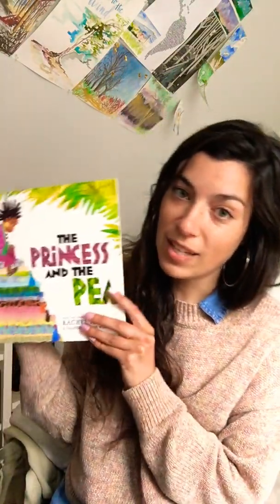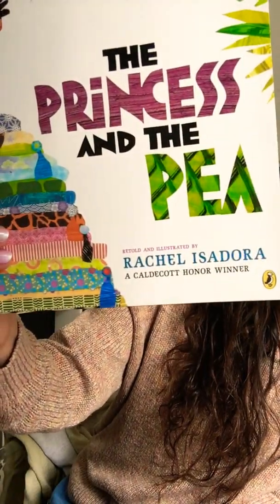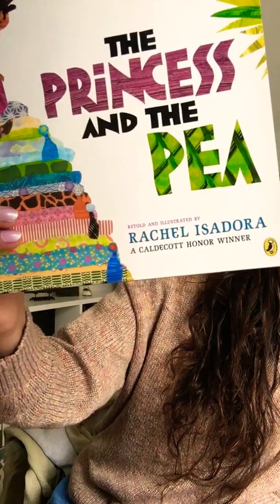So today I'm going to be reading you this version. This is a European fairy tale. However, this author, Rachel Isadora, grew up in and around Africa, and now she lives in New York City. But she adapted this fairy tale to a setting that she was familiar with, which is Africa.